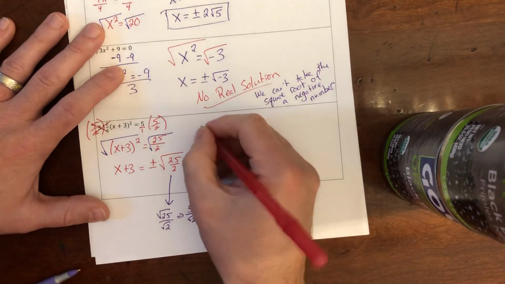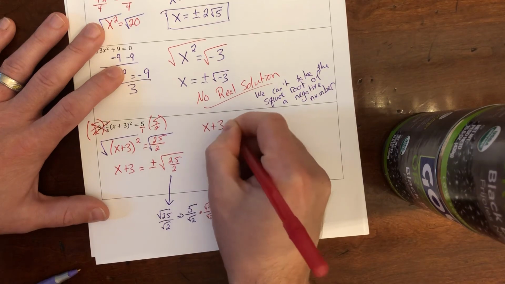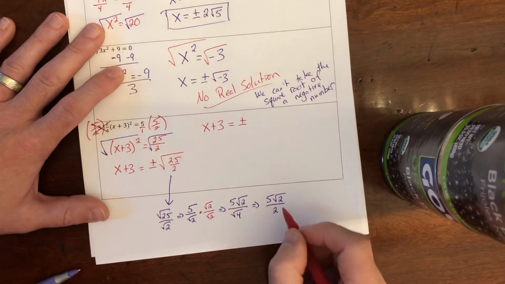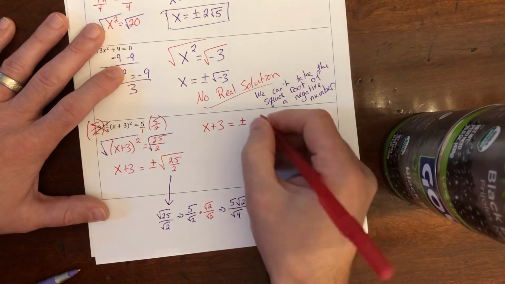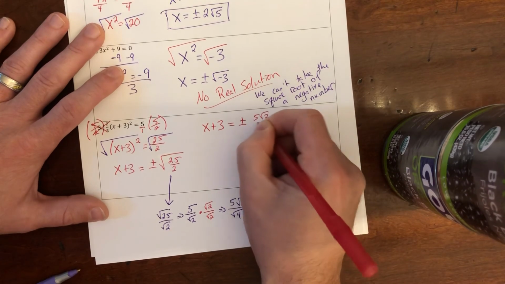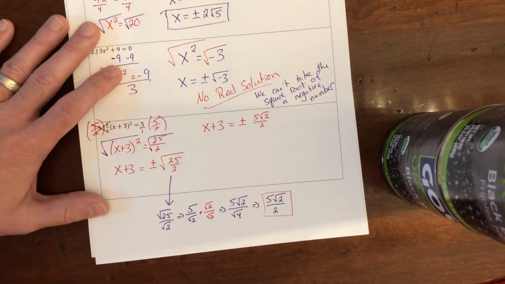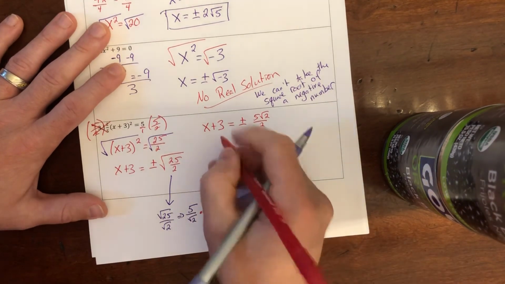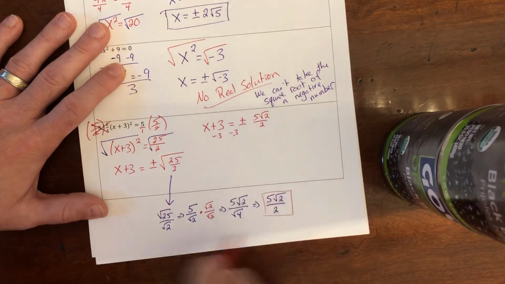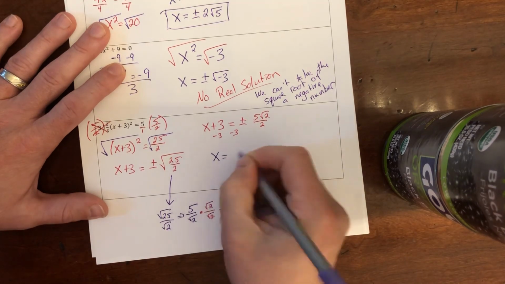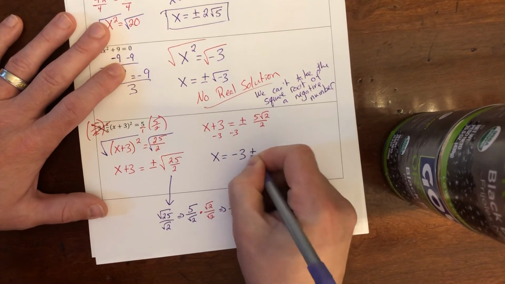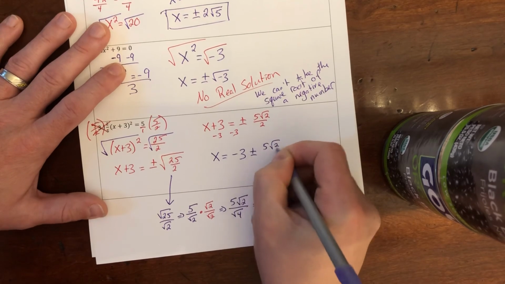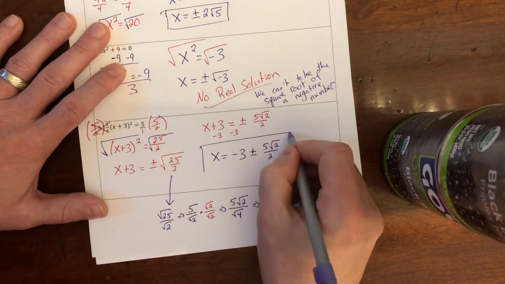So we're now going to have x plus 3 equals plus or minus 5 square roots 2 over 2. We want to get our x by itself, so we subtract the 3 and put that in front. So our answer is x equals negative 3 plus or minus 5 square root 2 over 2.